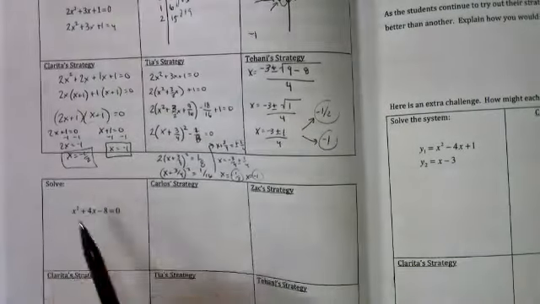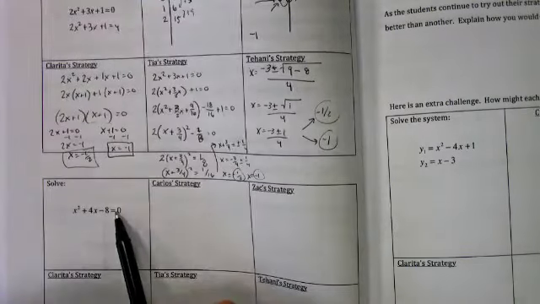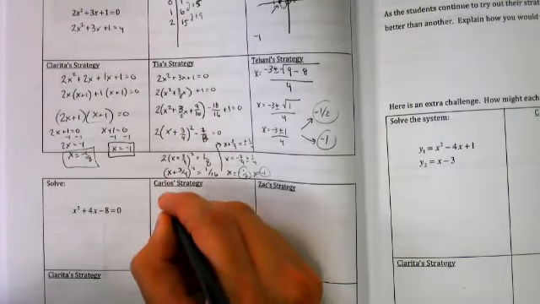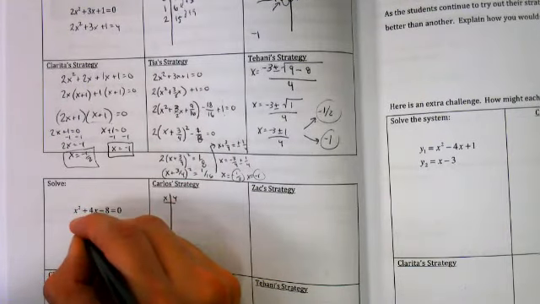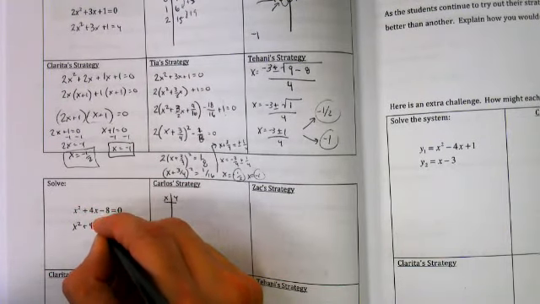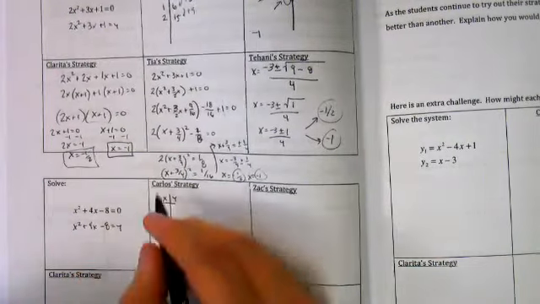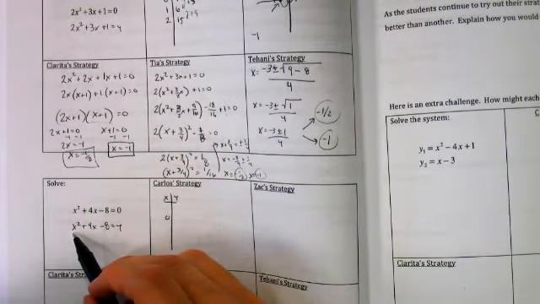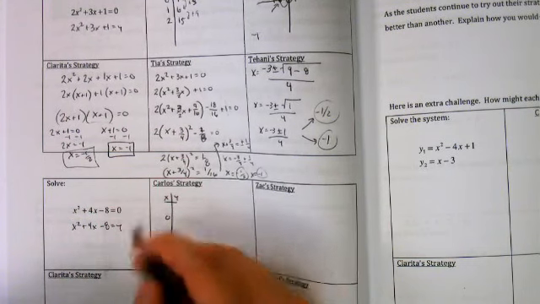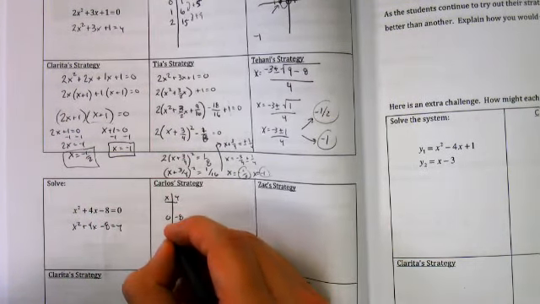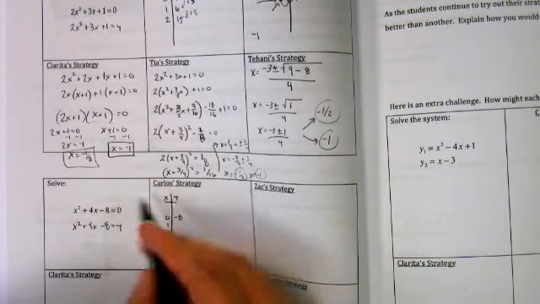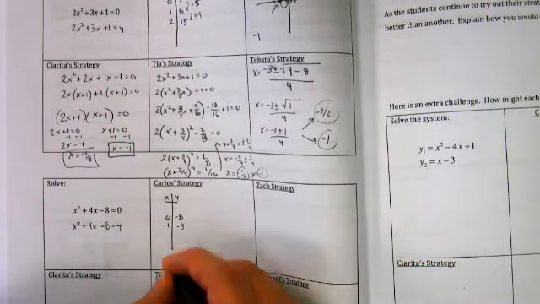Okay, over here, Carlos would be starting by plugging in values. X squared plus 4x minus 8 equals y. He would probably start with 0 and see what happens. So 0 plus 0 minus 8 gives you negative 8. And then you would plug in 1. 1 plus 4 is 5, minus 8 is negative 3.